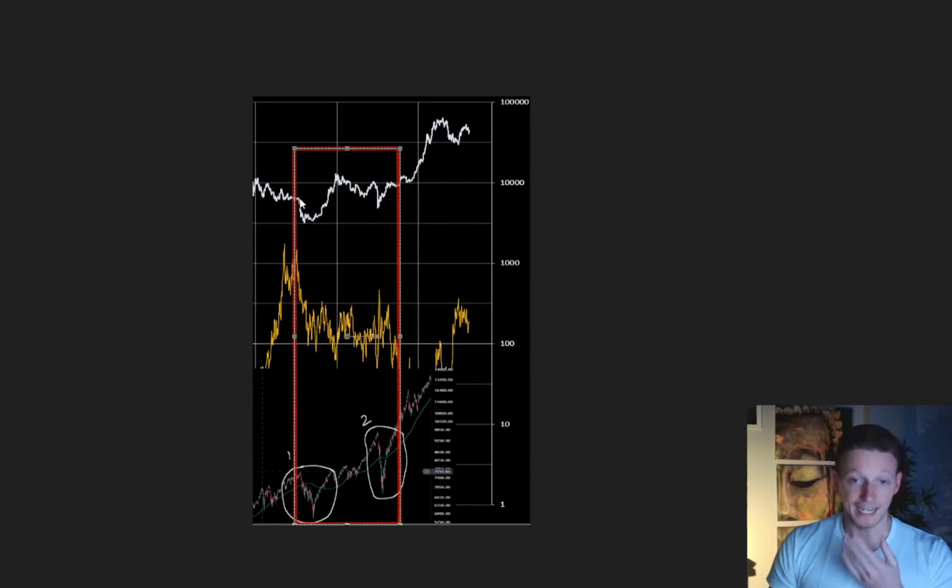So when that happens, DXY took a hit, Bitcoin took a hit, gold took a hit, all markets took a hit. Same thing we're seeing here. DXY is dropping, Bitcoin's dropping, stock market's dropping. This is the COVID capitulation event.